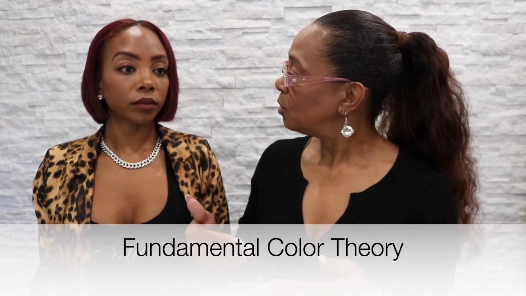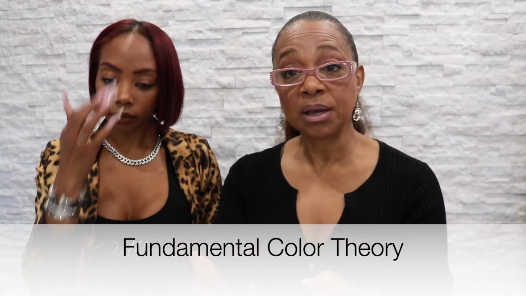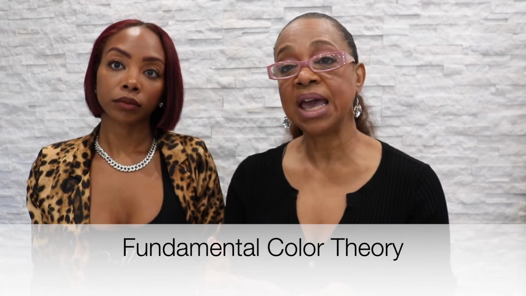Color's the same way. The foundational piece of theory allows you to take it from your basics to your most advanced. And in doing so, it takes your mastery of styling, whether that's natural hair, whether that is extensions, whether that is hair that's compromised, you feel completely in control.